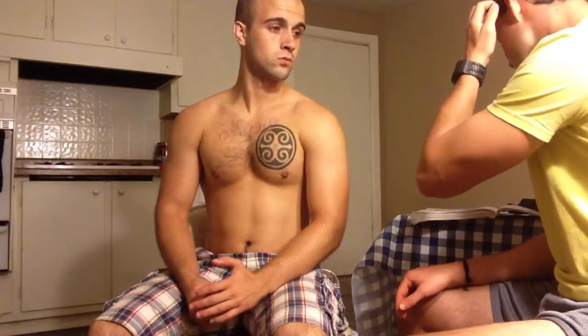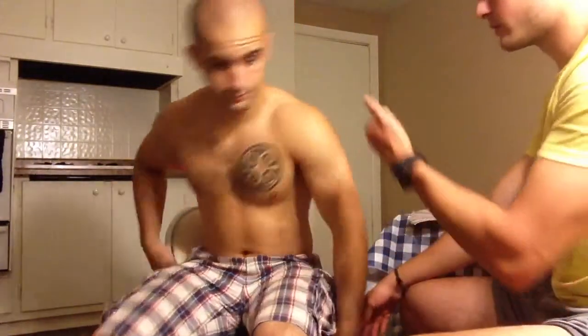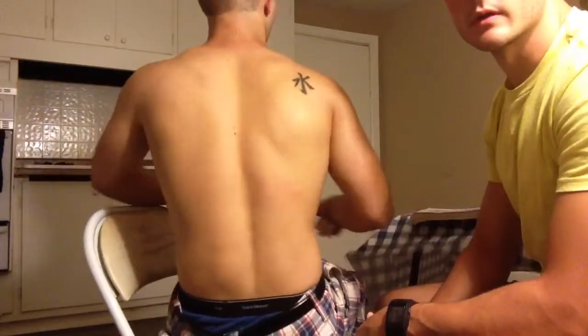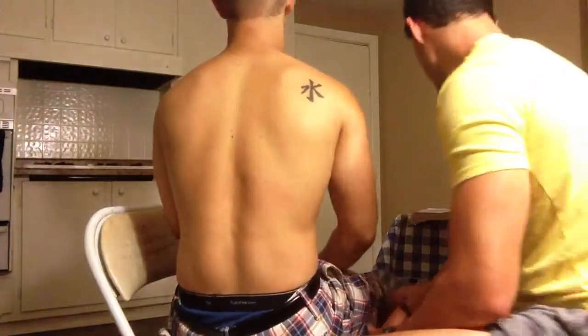Next we have the splenius cervicis and capitis. So if you just want to turn your chair around real quick, we'll do just the back of it. Yeah, we have it in your neck. Yeah, that'll work. Okay.